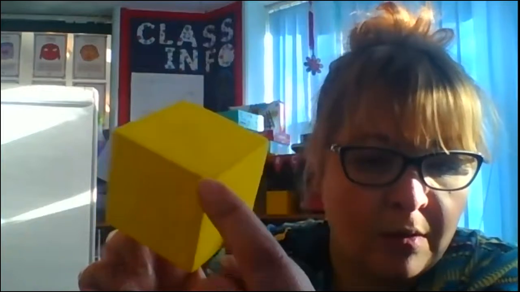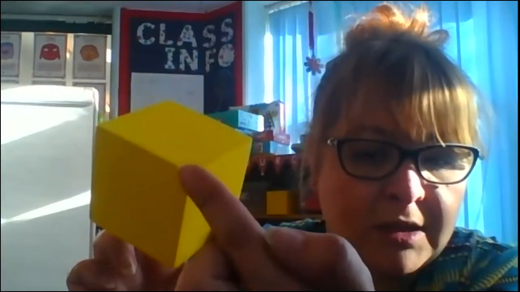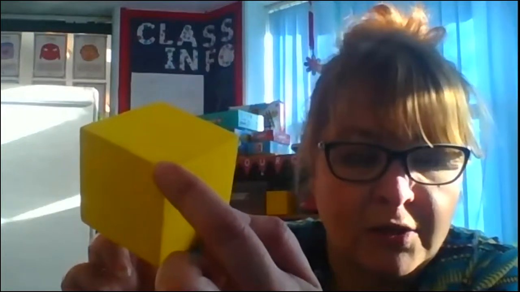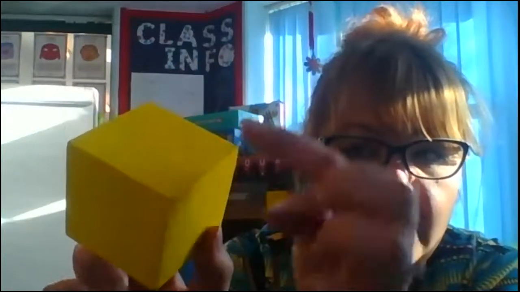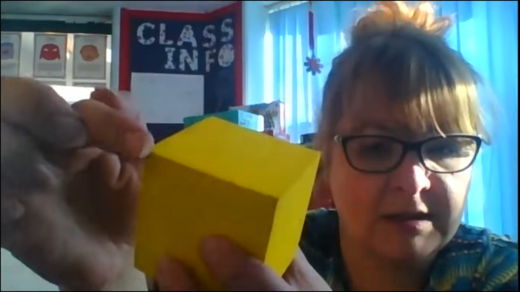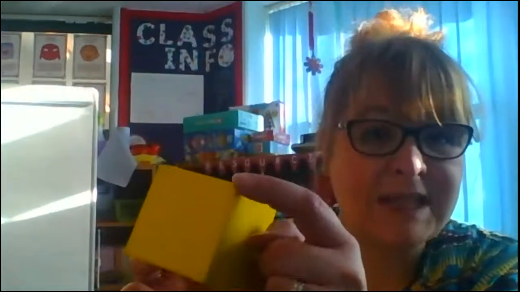So 1, 2, 3 edges there meet at this vertex. All right. So you can see that my cube has 1, 2, 3, 4, 5, 6, 7, 8 vertices, and this is a vertex.